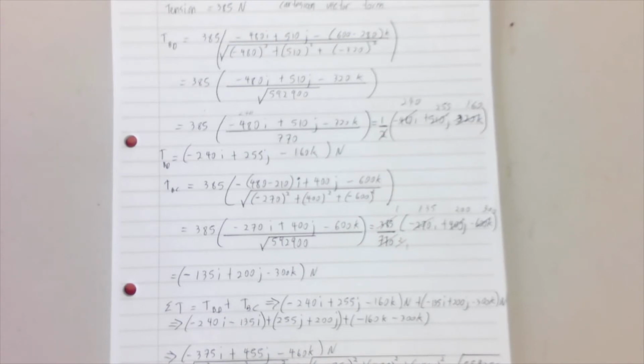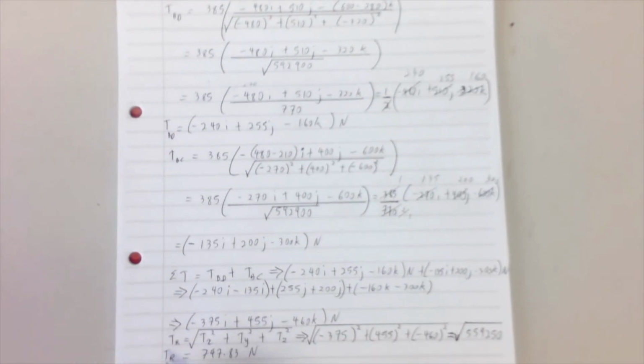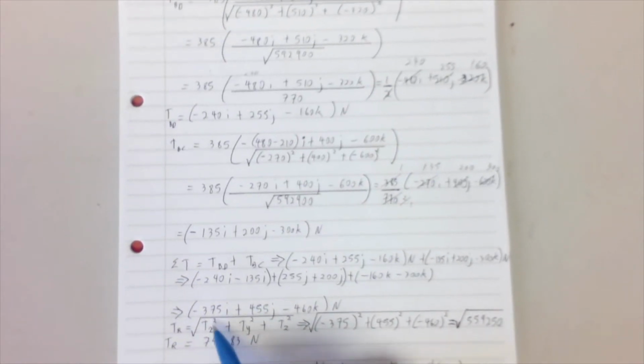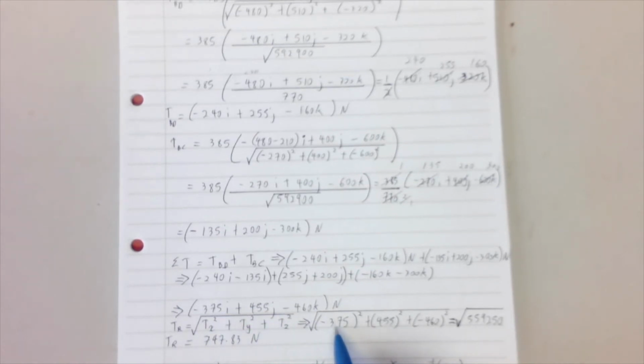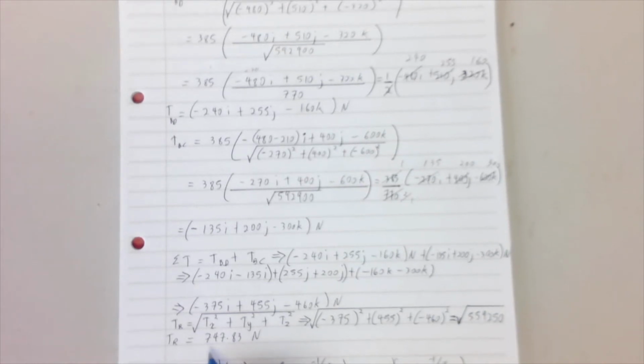Now to find the resultant we need to square x, y and z. We have the values in x, y and z, so we will do the calculation for the resultant. Negative 375 squared plus 455 squared plus negative 460 squared. The value is 559250, and then we square root the total, we got 474.83 Newton as the resultant tension.